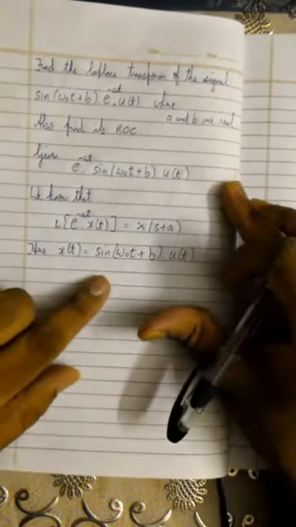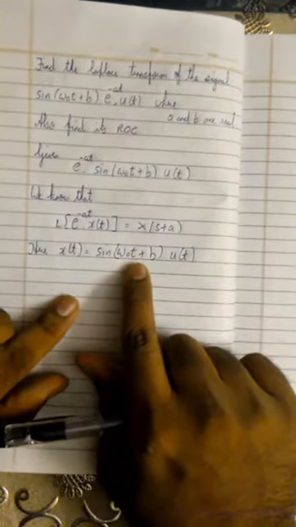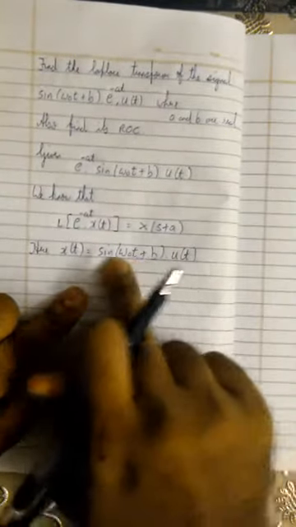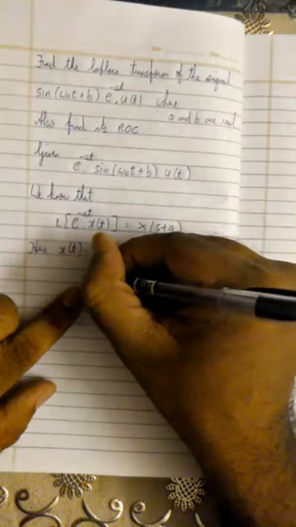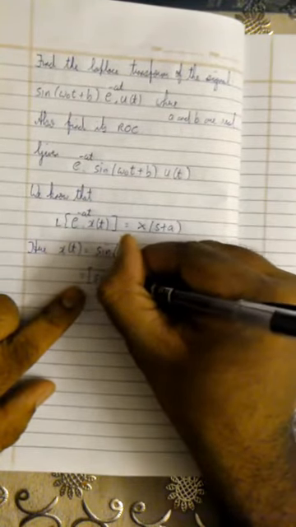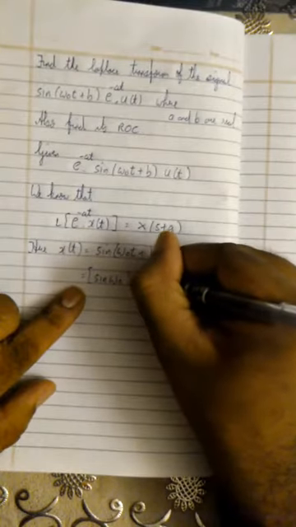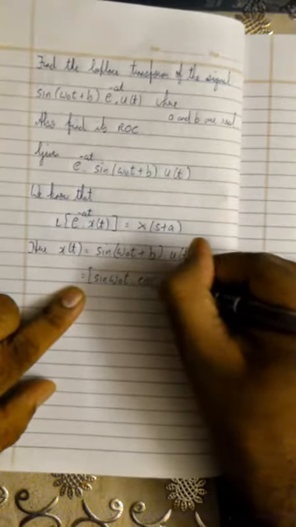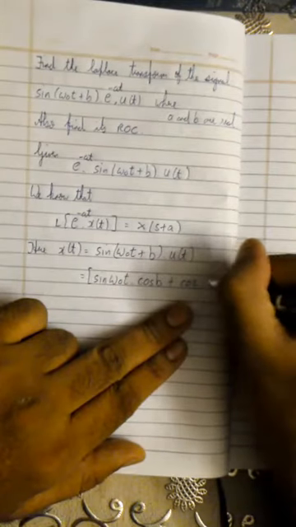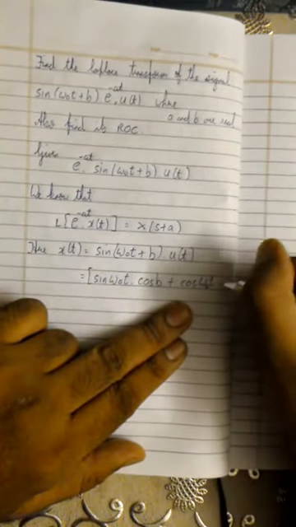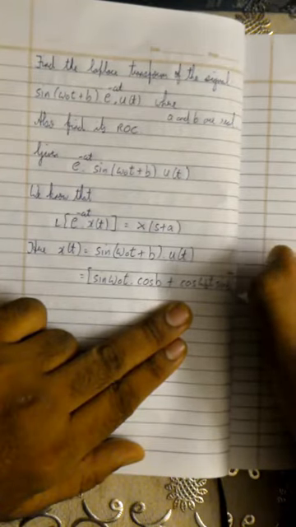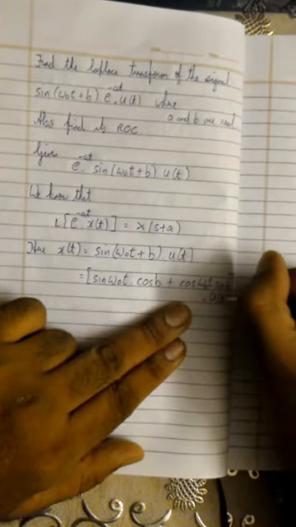Instead of applying the Laplace transform to this directly, let me simplify this by expanding this sine term. So this will become sin omega 0 t into cos b plus cos omega 0 t sin b, into u of t.